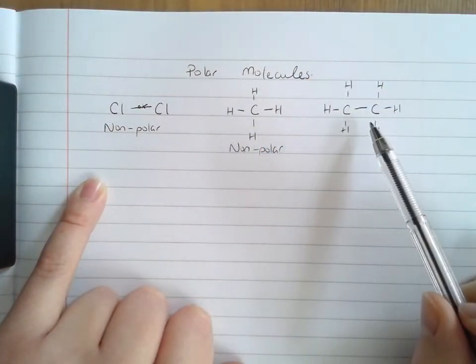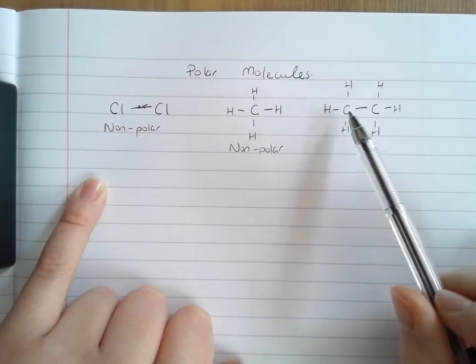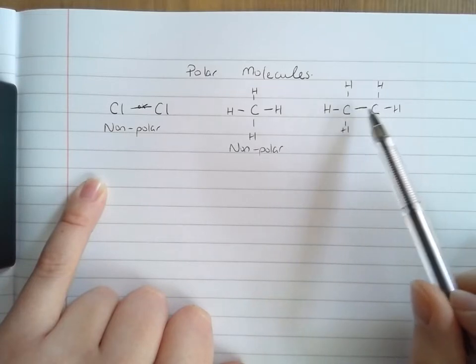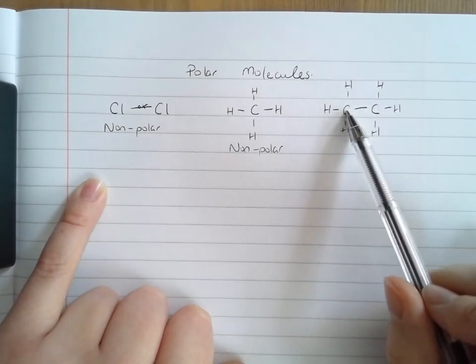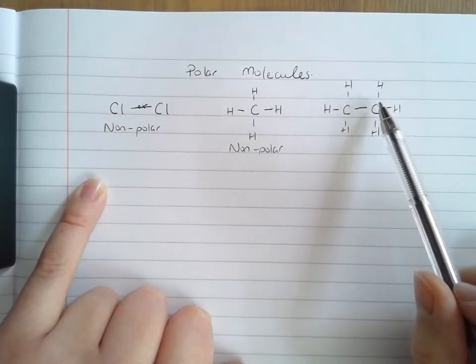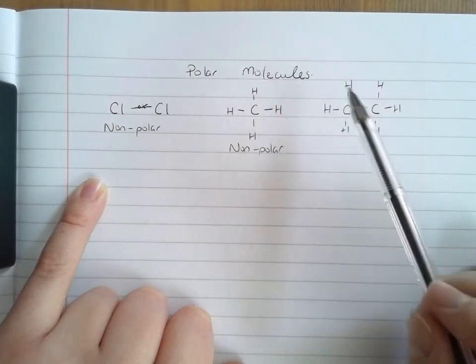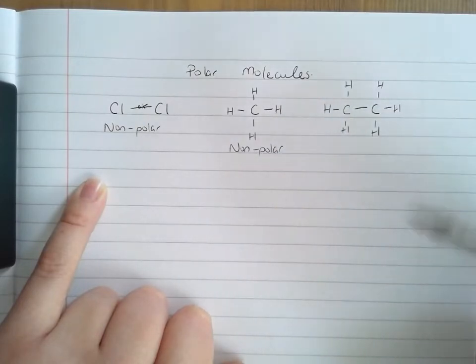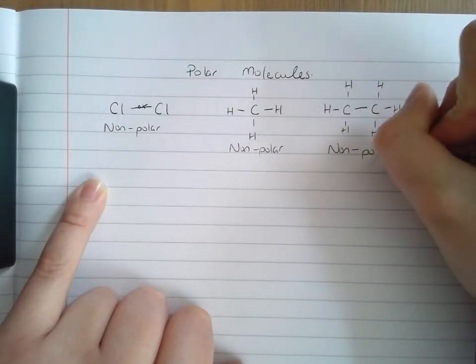The next molecule, I've got more bonds. I've got a carbon-carbon bond. So this bond exists between 2 of the same atoms. If they're both the same atoms, the bond is not going to be polar. The other bonds you've got are carbon-hydrogen bonds. You've got 6 carbon-hydrogen bonds in total, but they're all carbon-hydrogen bonds. We've seen already that a carbon-hydrogen bond is non-polar. The carbon-carbon bond is non-polar. So overall, the molecule is going to be non-polar.